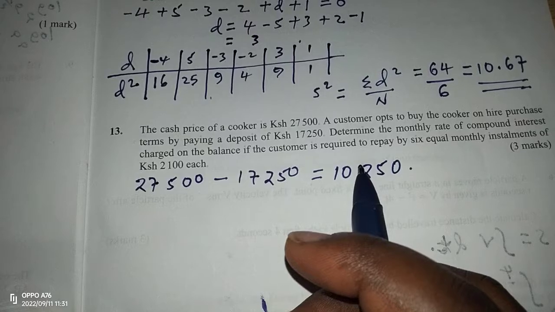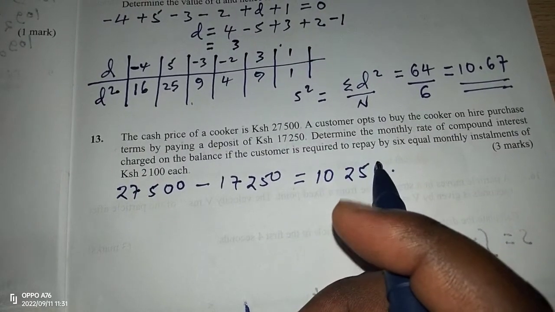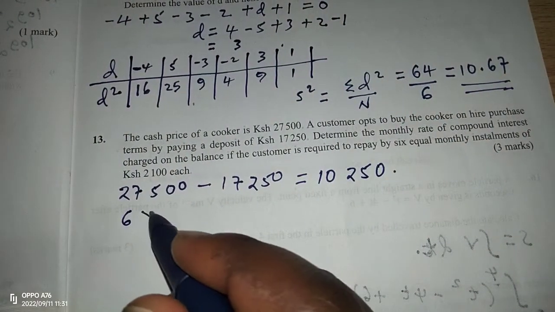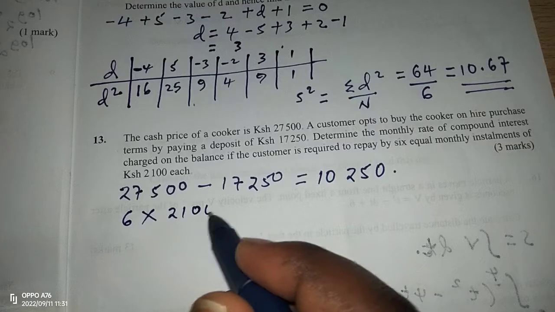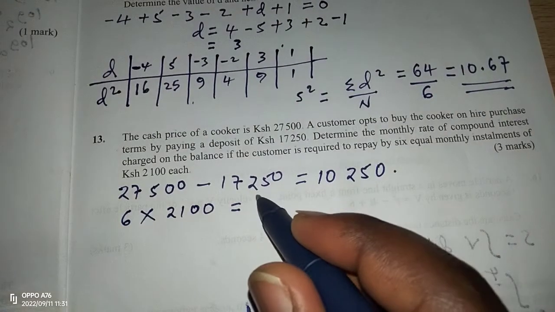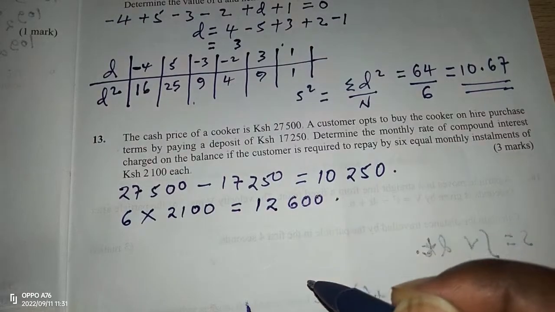But now, instead of these terms, on hire purchase terms, we have a different figure being repaid, which is 6 months times 2,100 each, which means at the end of the 6 months, the customer is going to pay 12,600 Kenya shillings.